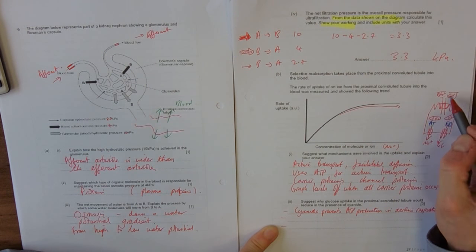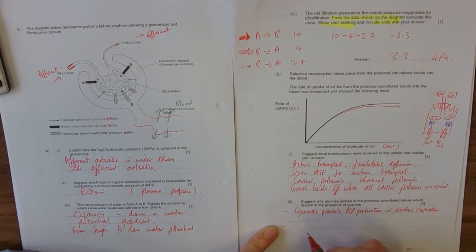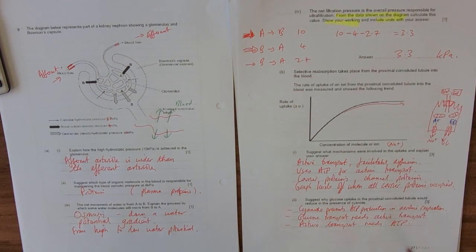So even though glucose isn't physically transported by a pump, it's powered by active transport, this process. So glucose transport needs active transport, and that active transport needs ATP. So glucose transport, active, needs ATP, cyanide prevents ATP production. So we've got our 3 marks there.